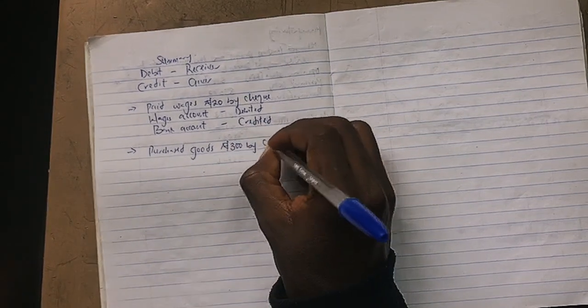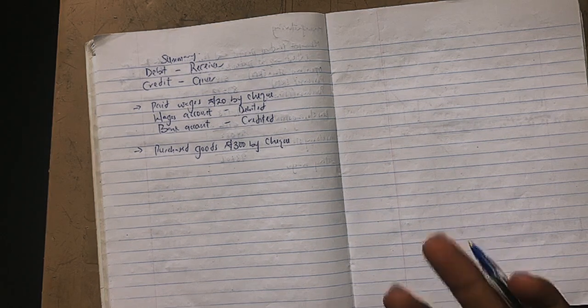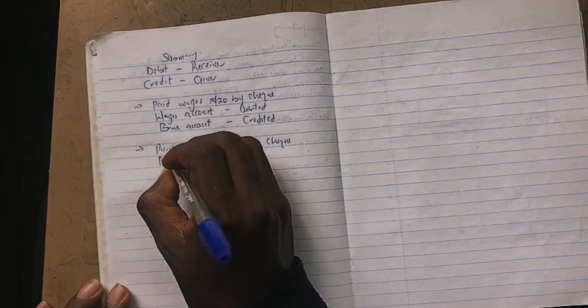Let's take another. This one goes this way: purchased goods 300 naira by check. So purchase goods 300 naira by check.